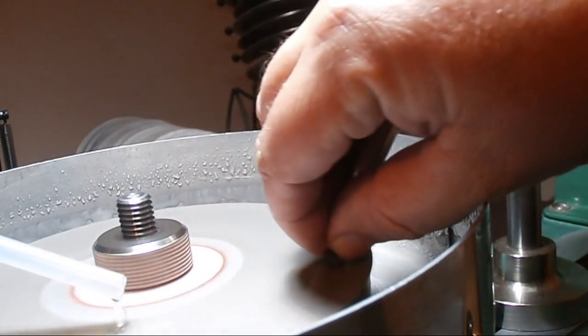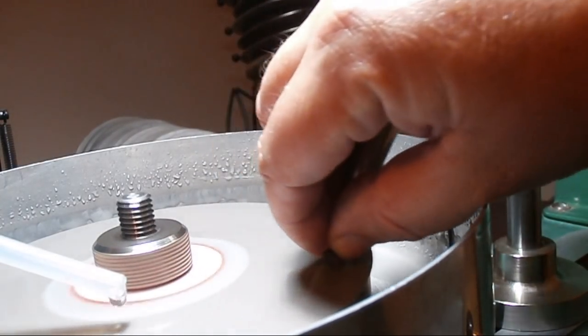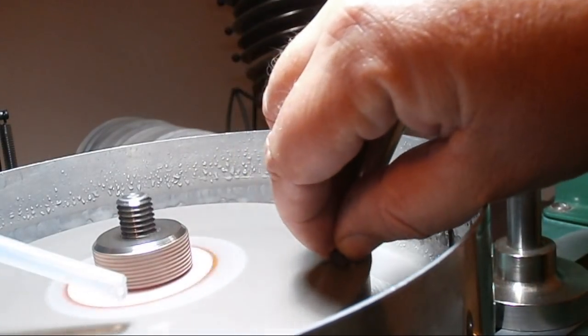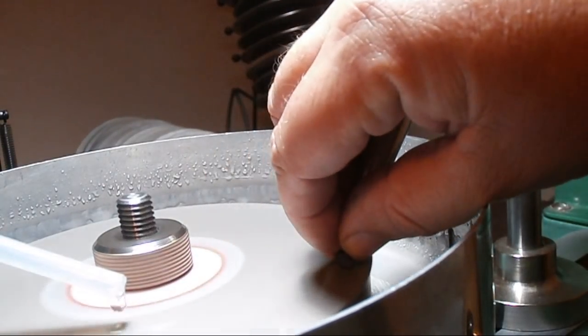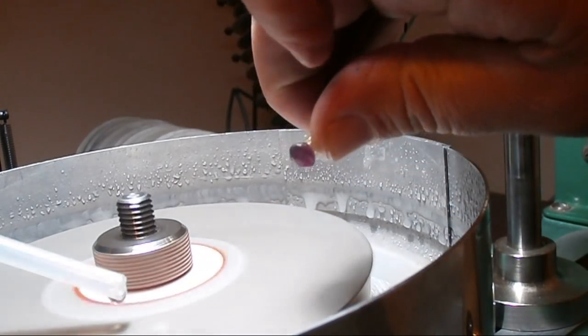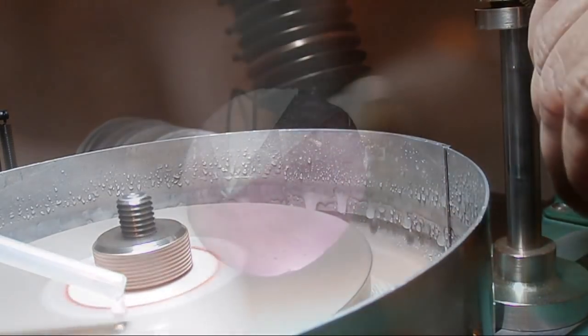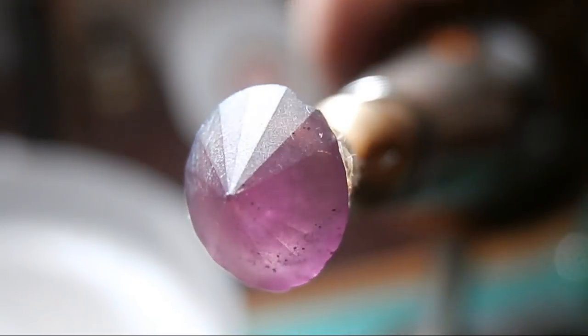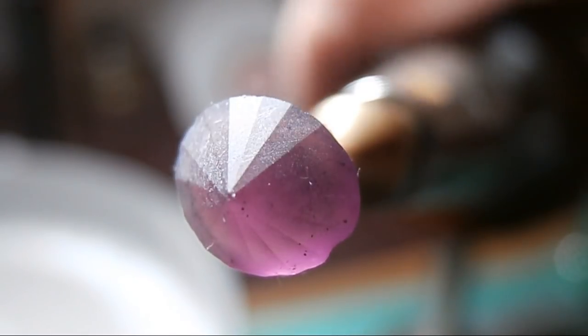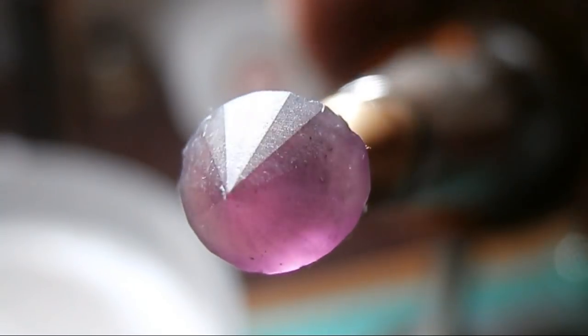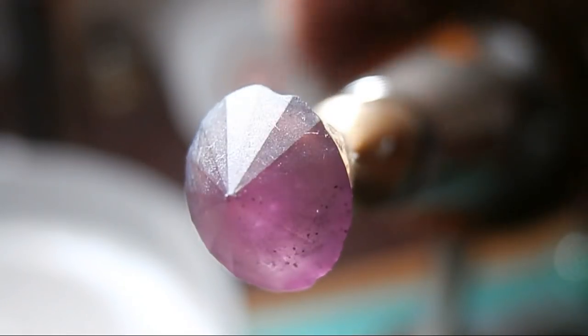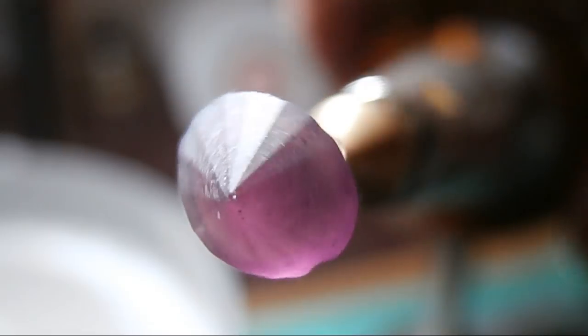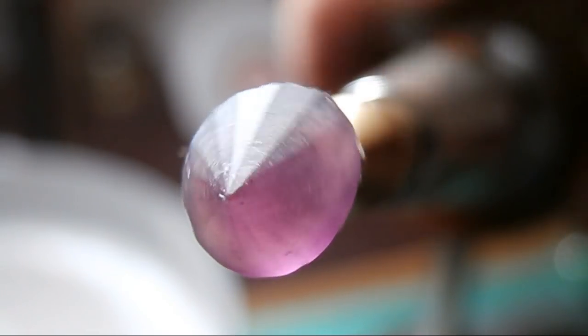So I'm currently grinding with a 600 grit topper lap, and I'm just getting the preform of the gem. Then I'll go down to a very worn 800 grit lap, and then I'll move on to a polish. Here you can see that I've cut the facets to a center point using a 600 grit diamond topper lap, and you can start to see the foreign material within the gem, those little black flecks.